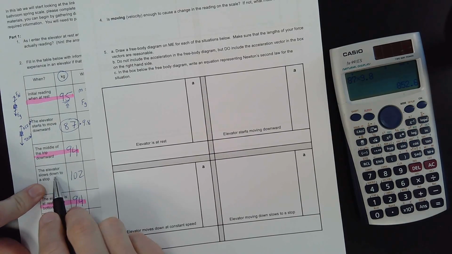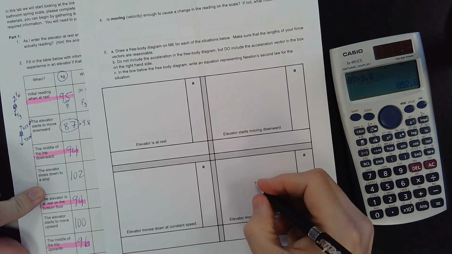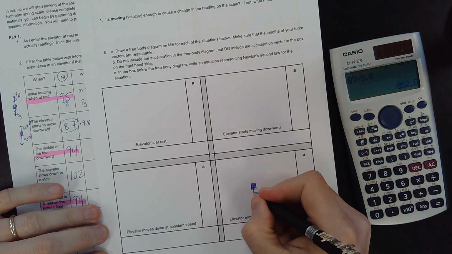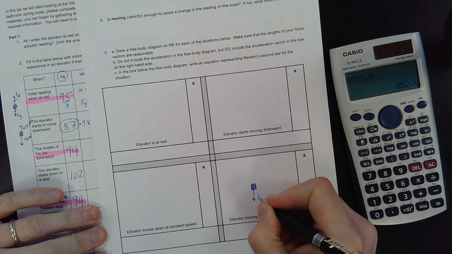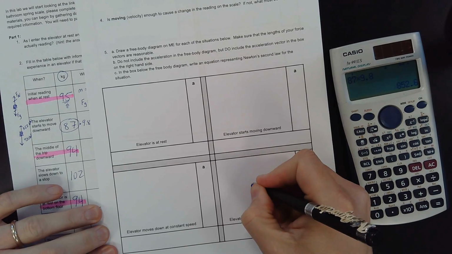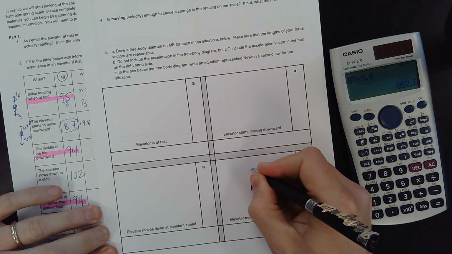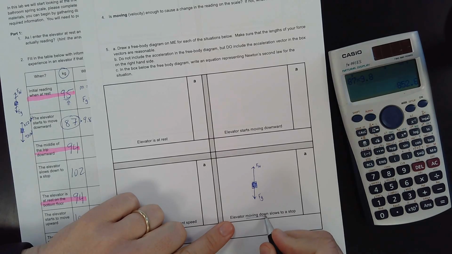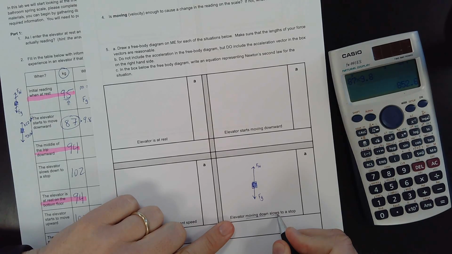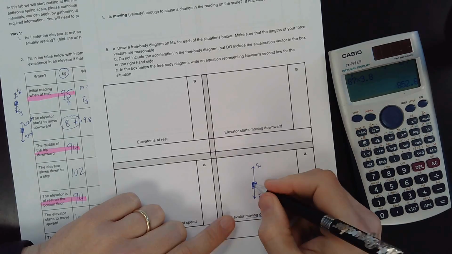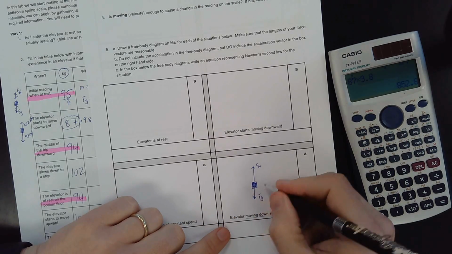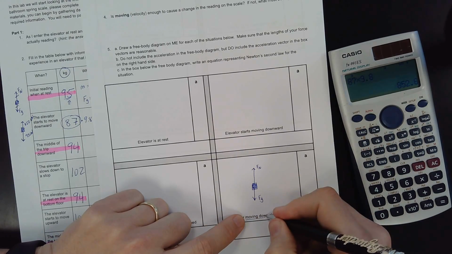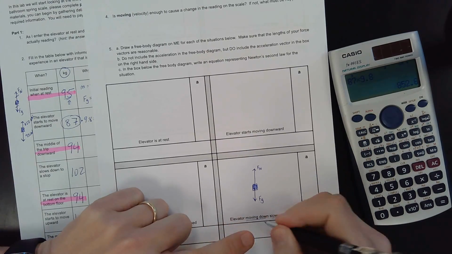Let's try the elevator slows down to a stop. All right, so here we go. Here's our object. We've got the force of gravity pulling down. We've got the normal force of the scale pushing up. Now, think about this. It's moving down and it's slowing down. If it was moving down and gravity was bigger than the normal force, then the acceleration would be downwards. If it's moving down and accelerating down, it's going to speed up.